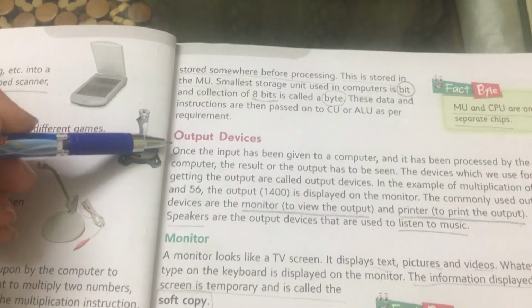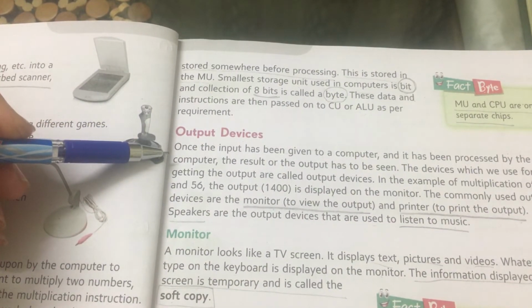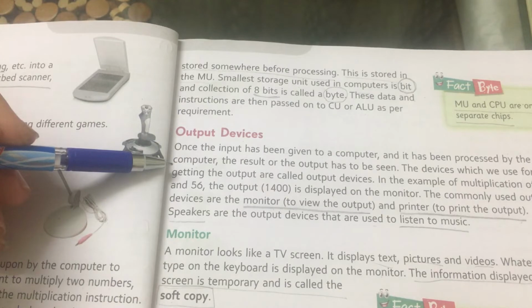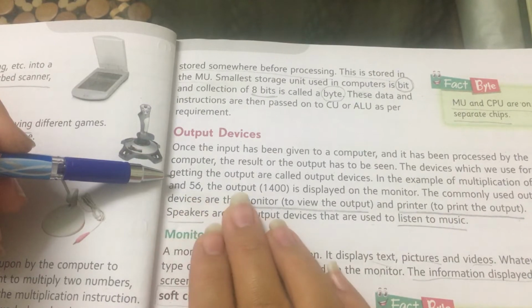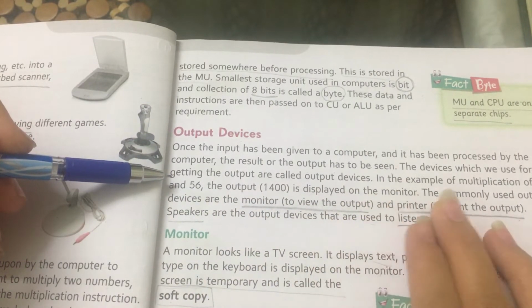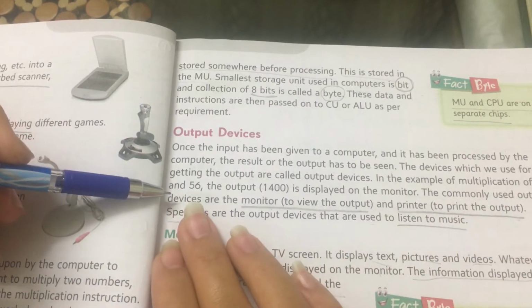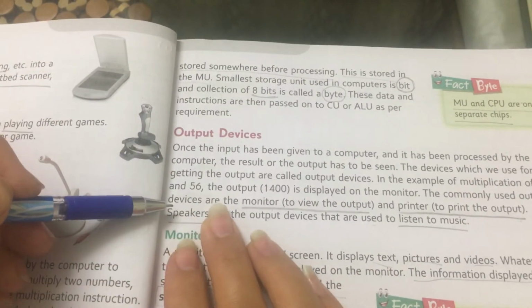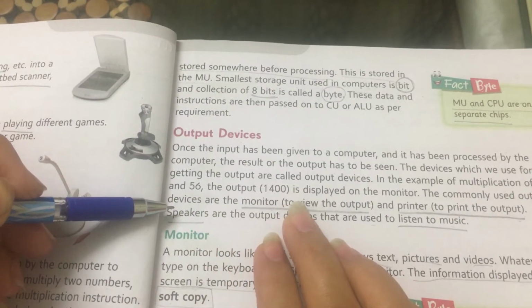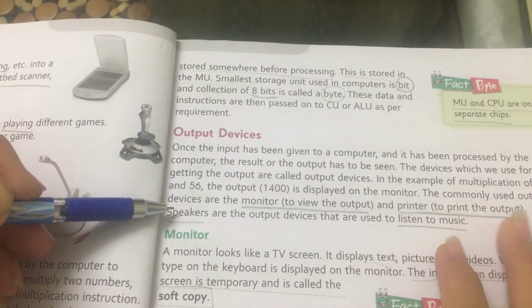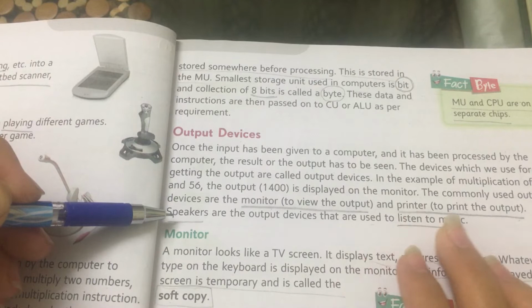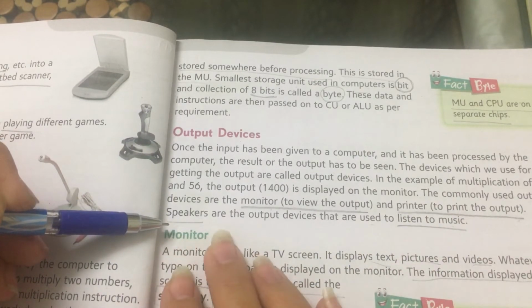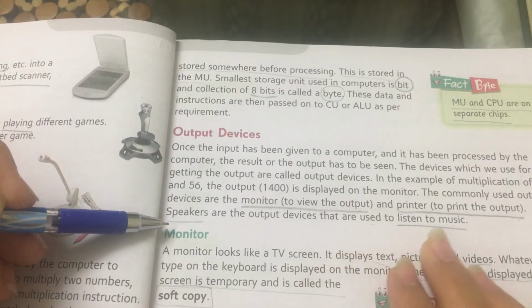Now, output devices. Once the input has been given to a computer and it has been processed by the computer, the result or the output has to be seen. The devices which we use for getting the output are called output devices. In the example of multiplication of 25 and 56, the output 1400 is displayed on the monitor. The commonly used output devices are the monitor to view the output and printer to print the output. Speakers are the output devices that are used to listen to music.